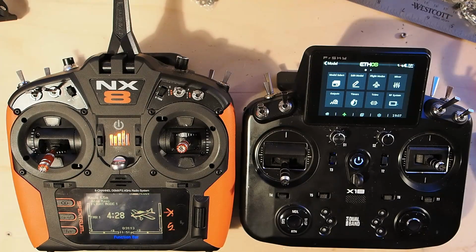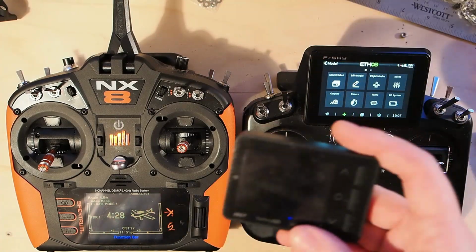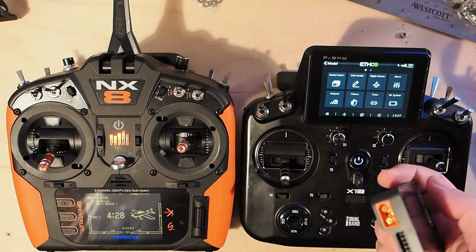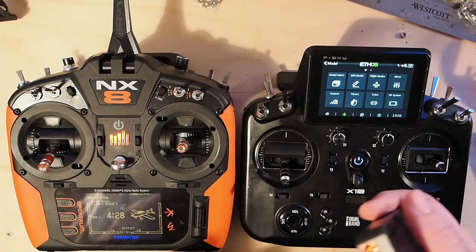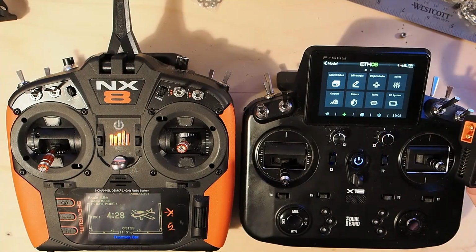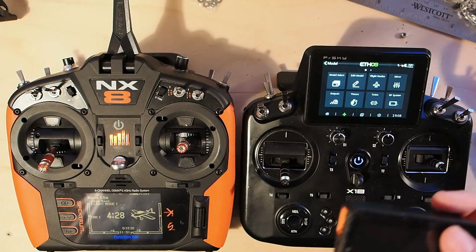And I always check. I carry one of these ISDT battery checkers. I'm actually going to buy the Spektrum one because I'm mostly flying Spektrum style IC3 packs these days. This has got an XT60 connector on it, you can see it. So I have to carry an adapter cable.